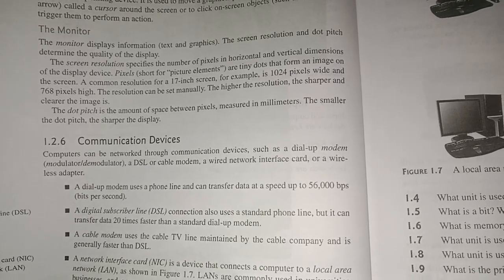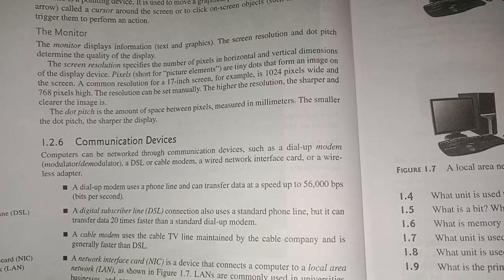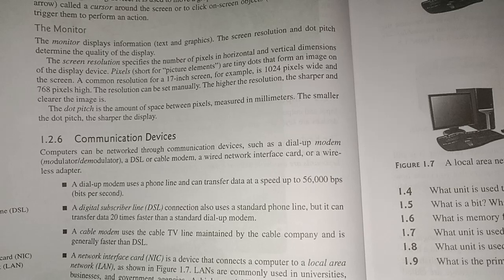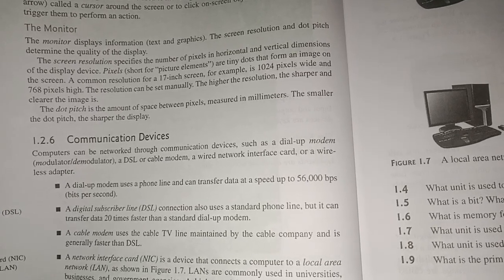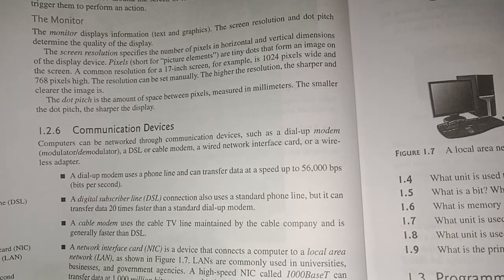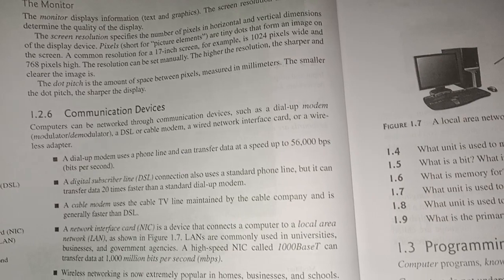The higher the resolution, the sharper and cleaner the image. The dot pitch is the amount of space between the pixels, measured in millimeters. The smaller the dot pitch, the sharper the display.